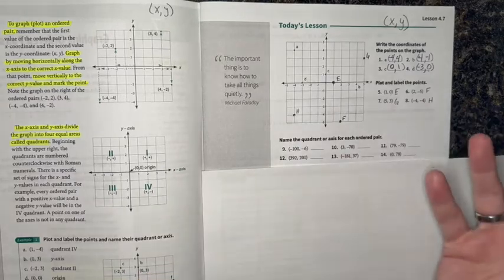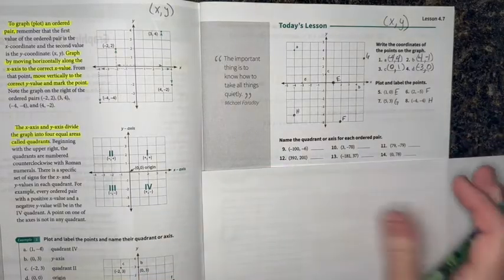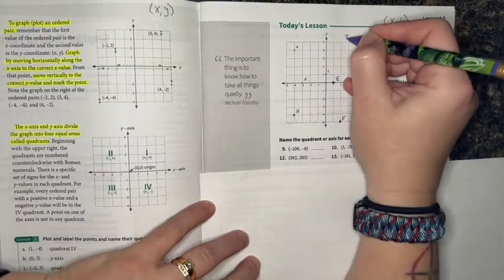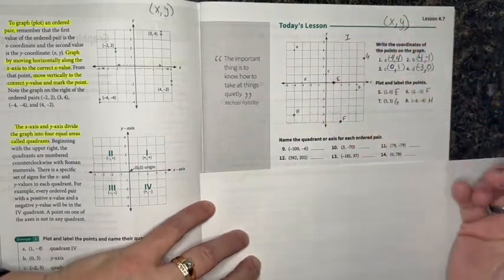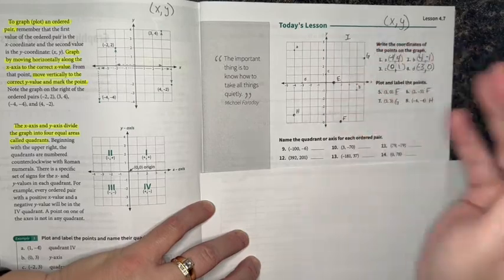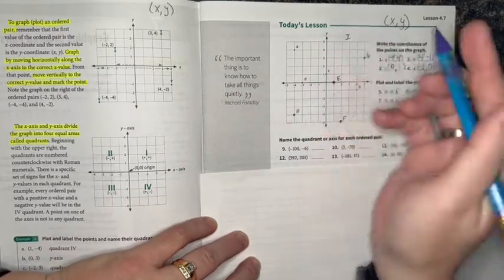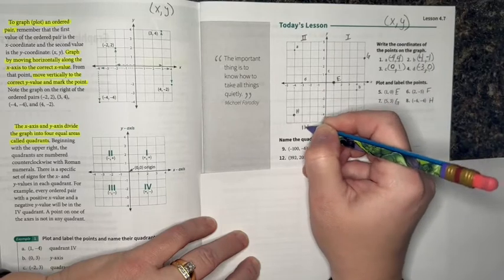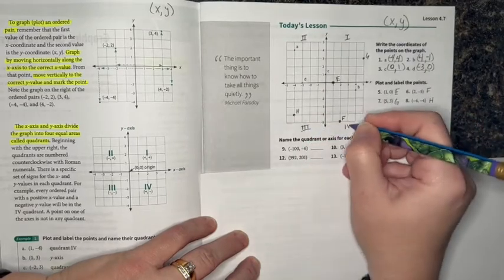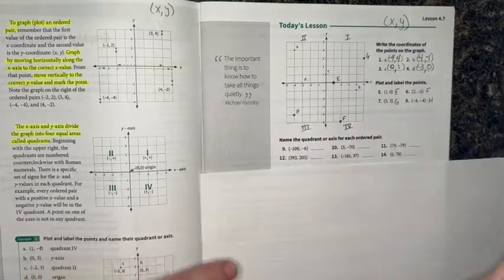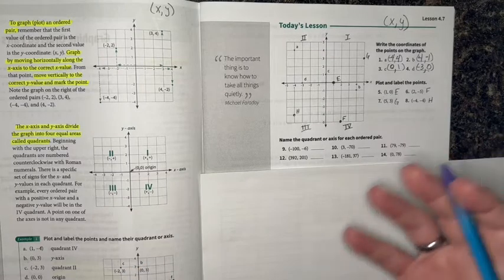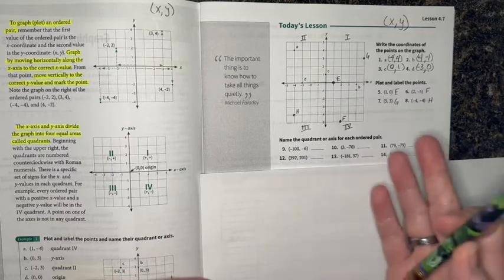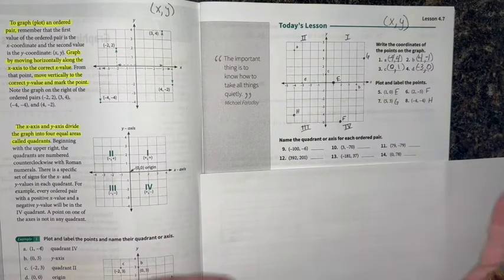Now, as we're getting started here, because the next bunch of questions is about the quadrants, feel free to label your quadrants. That's quadrant 1. So this is quadrant 2, quadrant 3, and quadrant 4. Always in Roman numerals, please. Let's stick with that because that's how we label them. Numbers are great, but these are Roman numerals we use for quadrants, okay?